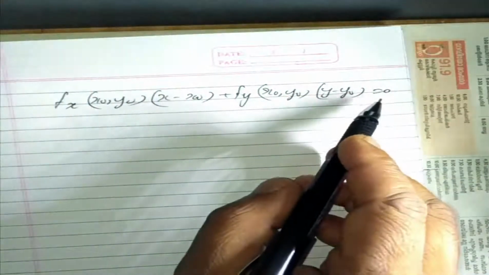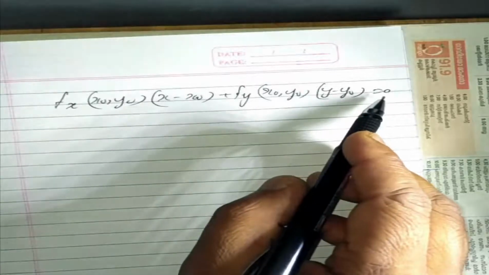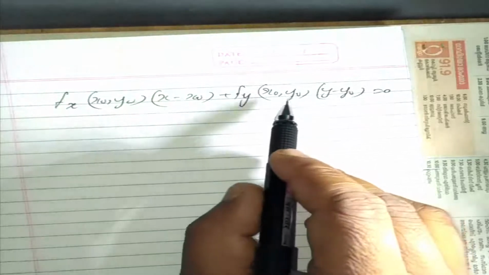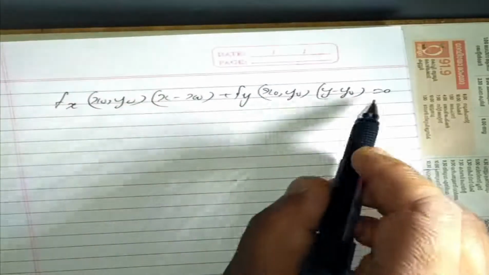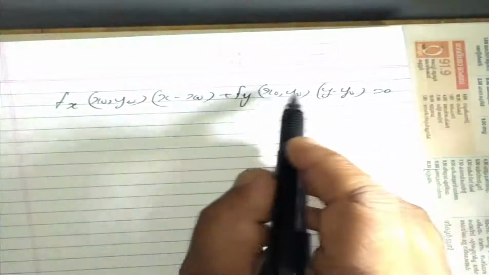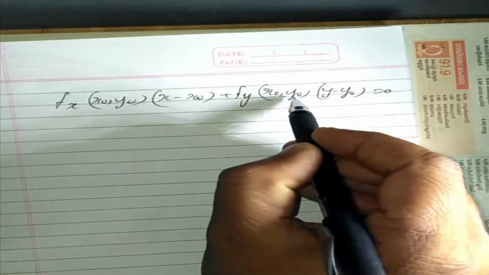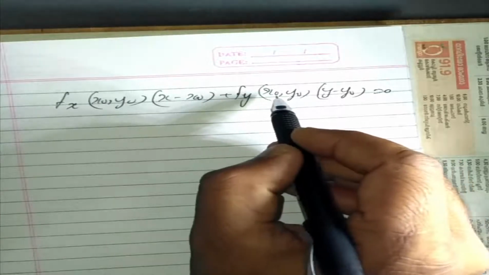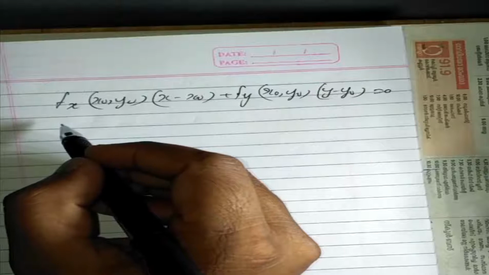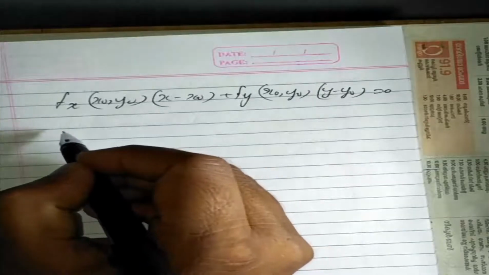That equation has to equal 0, so a(x minus x naught) plus b(y minus y naught) equals 0. Then the value of a becomes fx of x naught comma y naught and b becomes fy of x naught comma y naught. This equation says that it is the tangent line to the level curve at the point x naught, y naught.